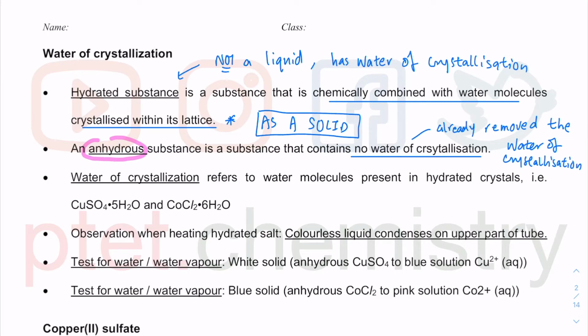This is what you call hydrated copper(II) sulfate, because this is Cu2+, and the sulfate salt comes from sulfuric acid. So sulfuric acid, H2SO4, has the 2 H+ replaced with a Cu2+ cation. You get this copper(II) sulfate, hydrated copper(II) sulfate. The (II) follows the oxidation number of the copper there.